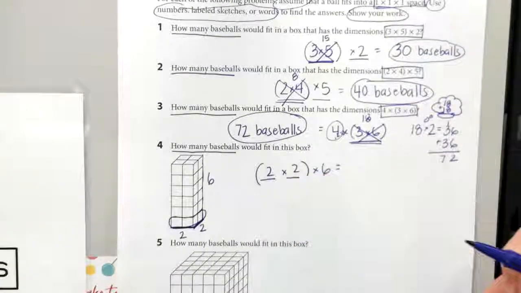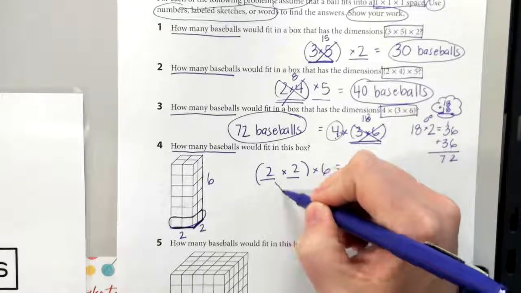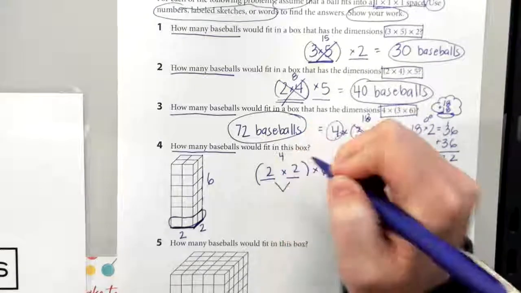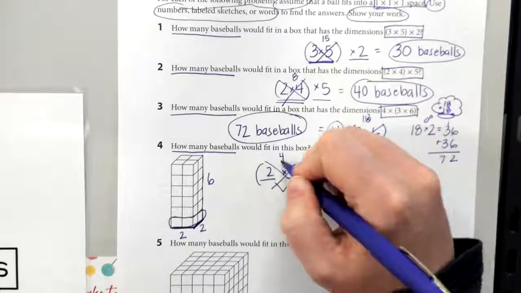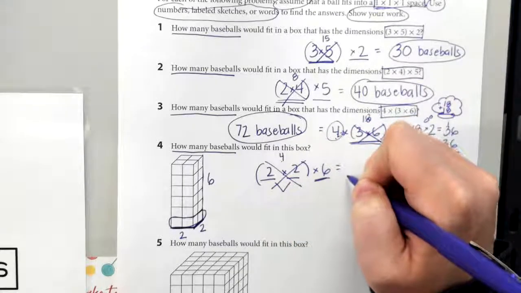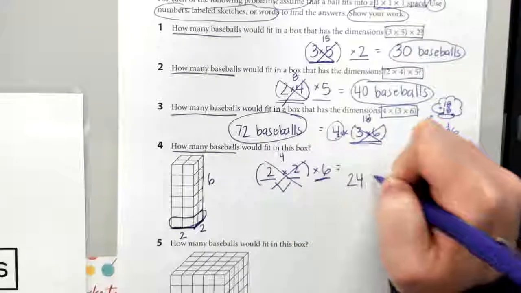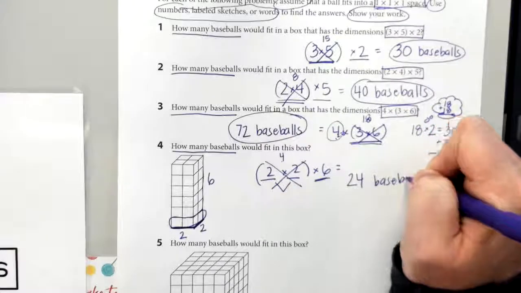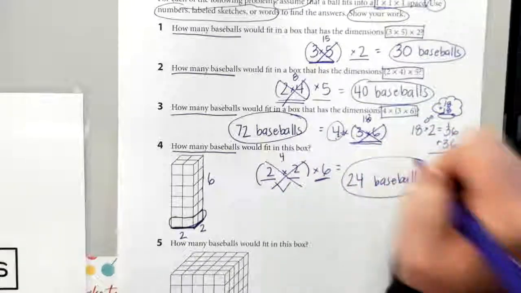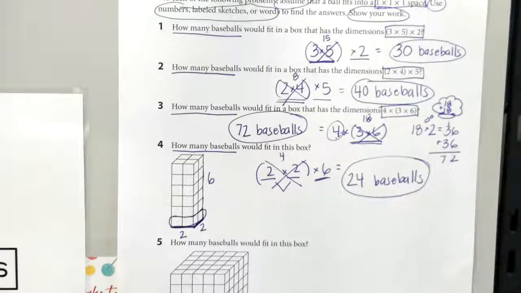Now we need to answer the question of how many that is. 2 times 2 is 4. Take 4 times 6 and I get 24 baseballs. Circle my answer.